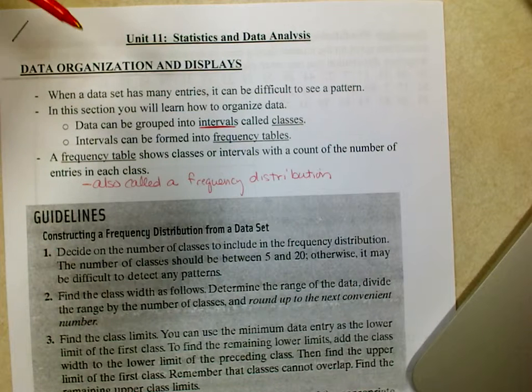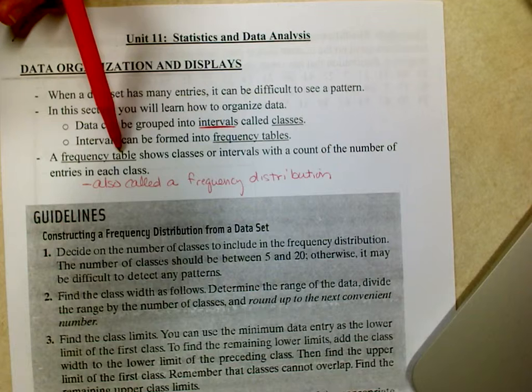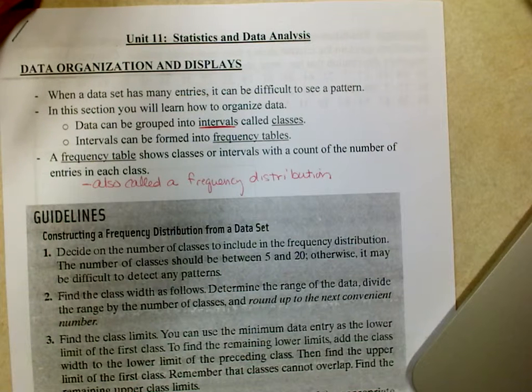So we started our statistics unit today, and what we were going to look at first is data organization and different ways that you can display data, because one of our main things that we want to do when we're looking at data is to be able to look at it and see a pattern so that we can analyze and interpret the results. And so one way that we can do this is by making what we call a frequency table. Sometimes this is called a frequency distribution.